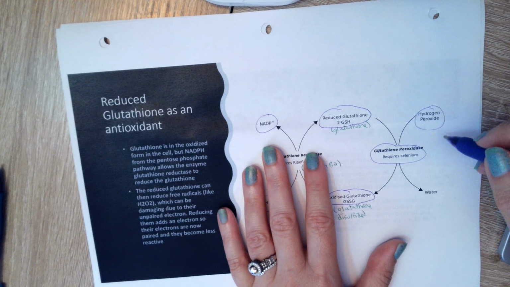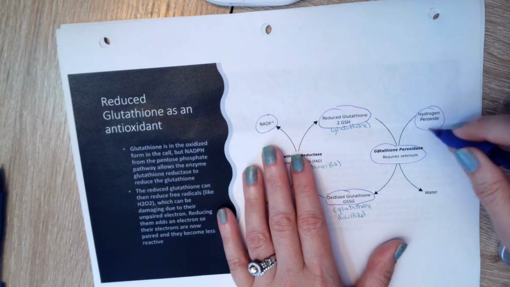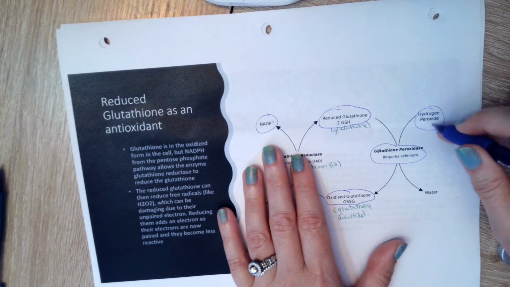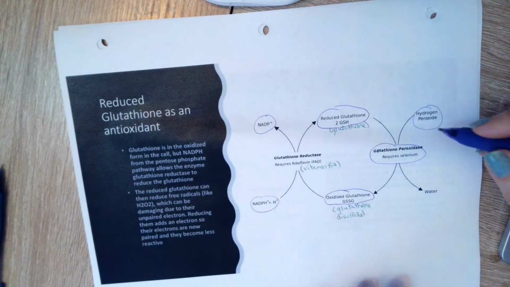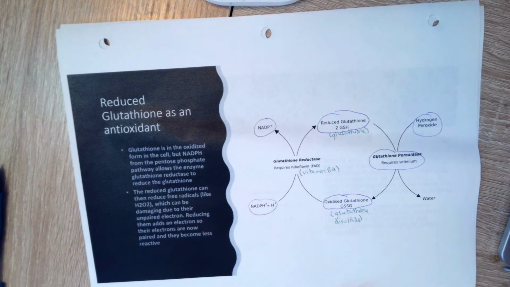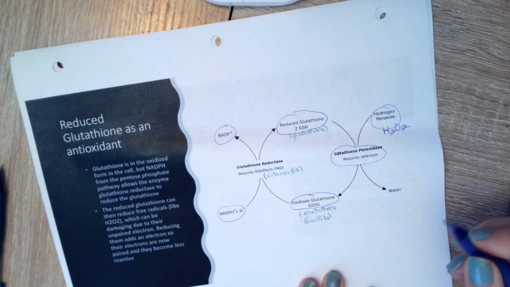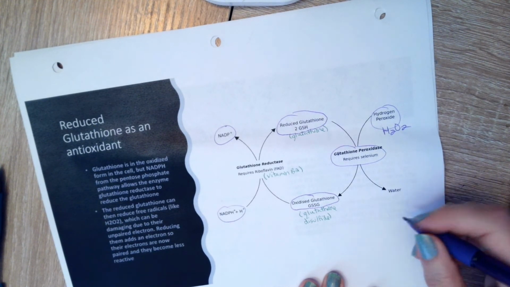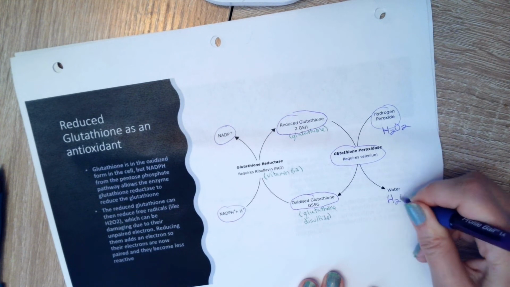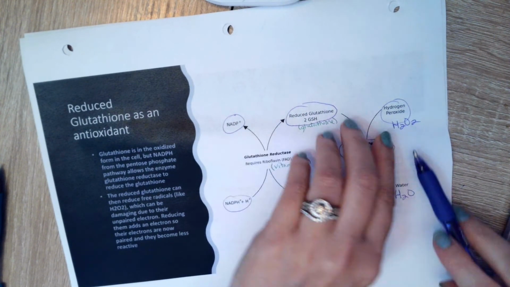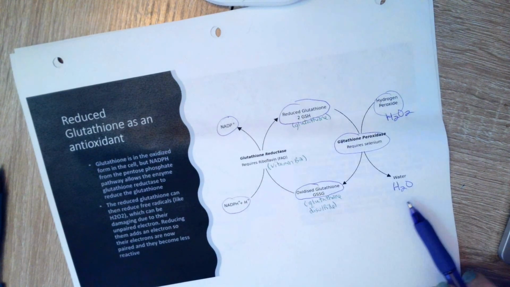The reduced glutathione is essentially going to knock an oxygen off of the hydrogen peroxide when glutathione peroxidase is present and working, and give you water in the end. Hydrogen peroxide is H2O2. It's not knock a hydrogen off, it's knock an oxygen off, I'm sorry. H2O is water, so I misspoke. So we're taking an oxygen off of the hydrogen peroxide to create water.